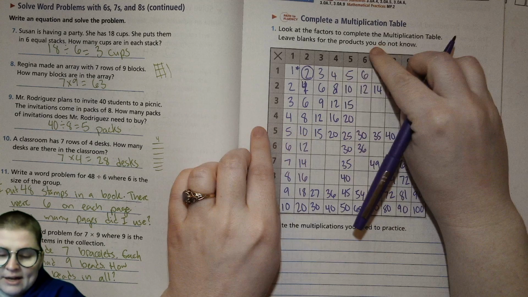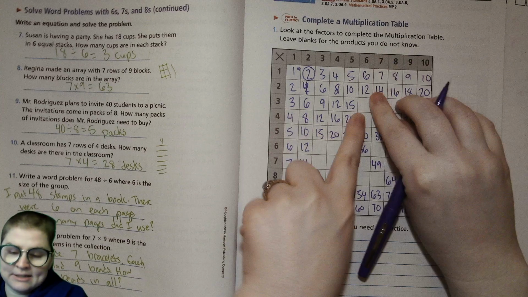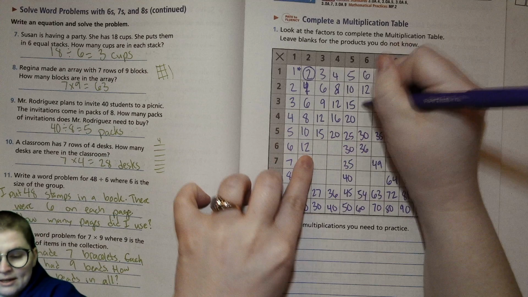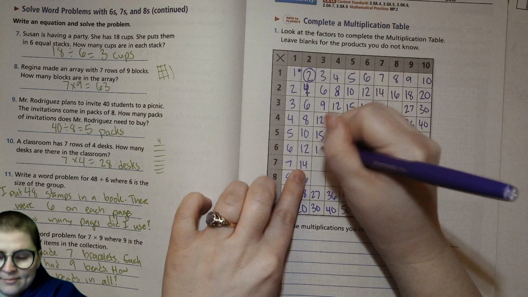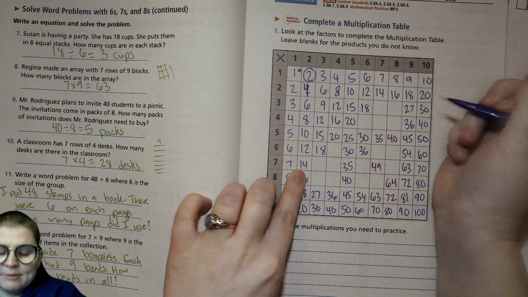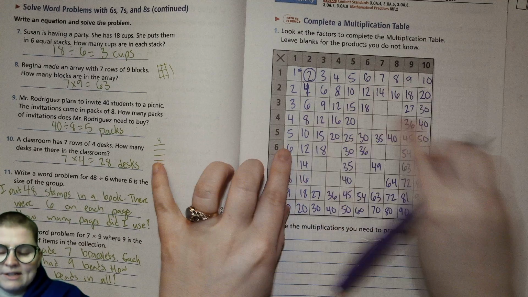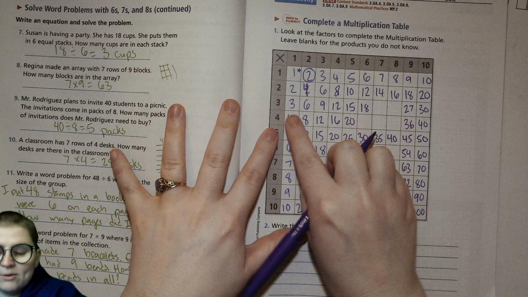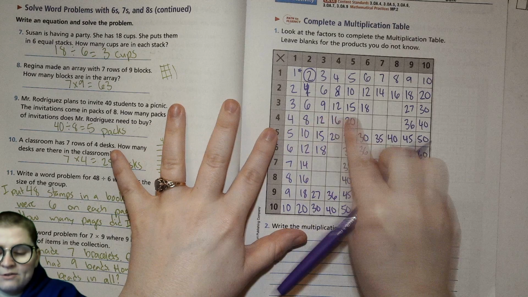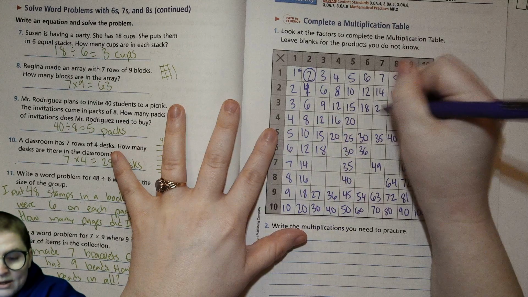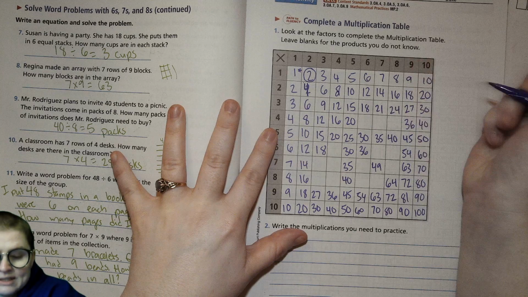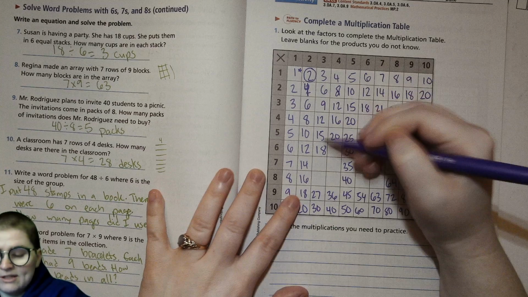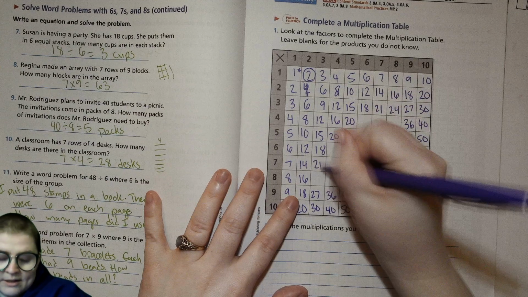And then here you have 3 times 6 and 6 times 3. What's 3 times 6 and 6 times 3? Now I'm just going to go across the rest of this 3 row because I feel like it's kind of confusing to correct it that way. So across the 3 row, 3, 6, 9, 12, 15, 18, 21, 24. Down the rest of the 3 row, 3, 6, 9, 12, 15, 18, 21, and 24.